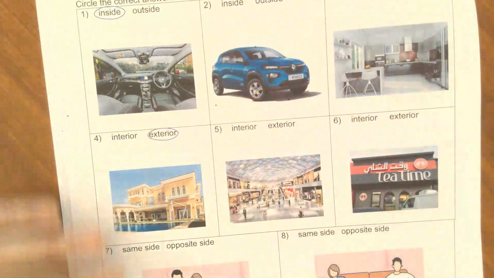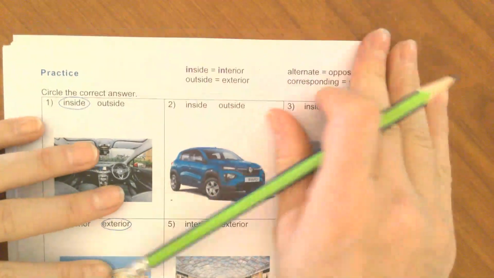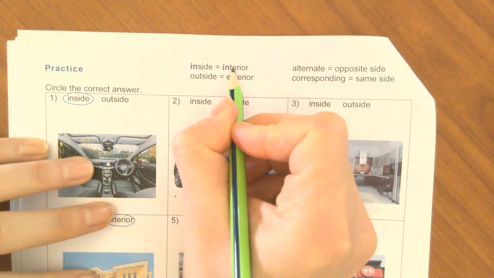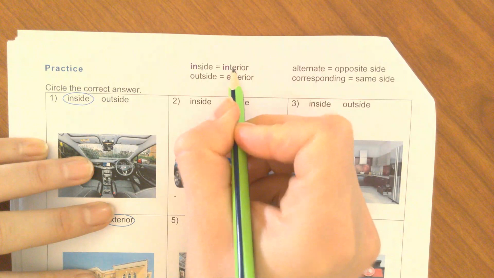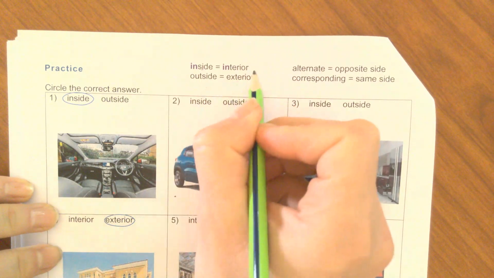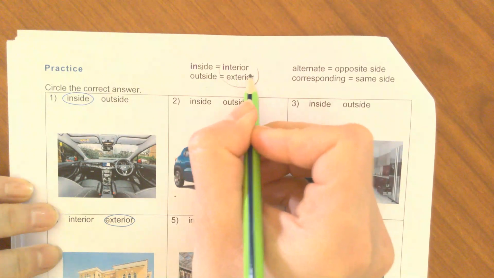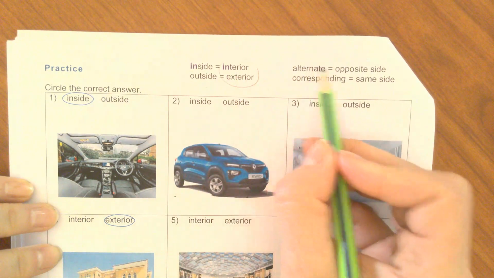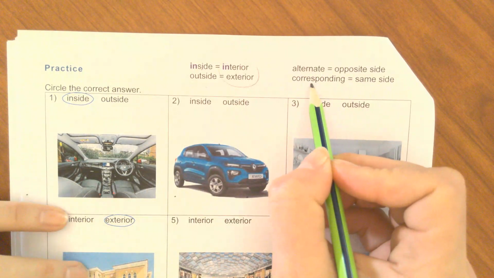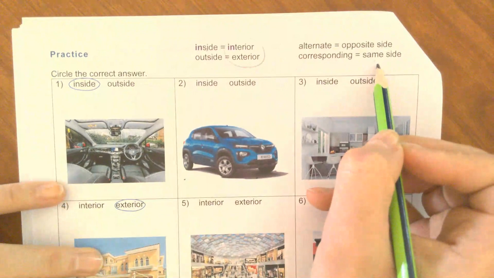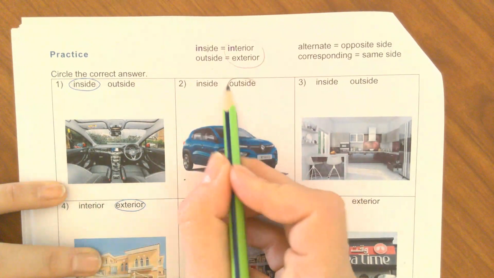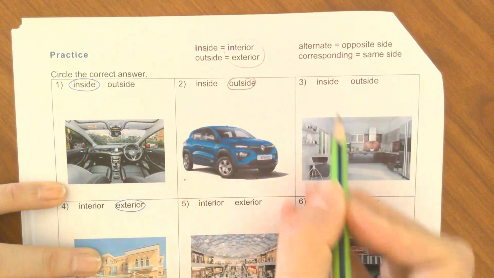So now you need to know some vocabulary. Inside is like interior. The inside of a house, the interior design of a house. Outside is the exterior. We're going to be using these words. Alternate just means opposite sides for this math, what we're doing. Corresponding means same sides. Okay, so this is inside the car. This is outside the car. Inside the house.